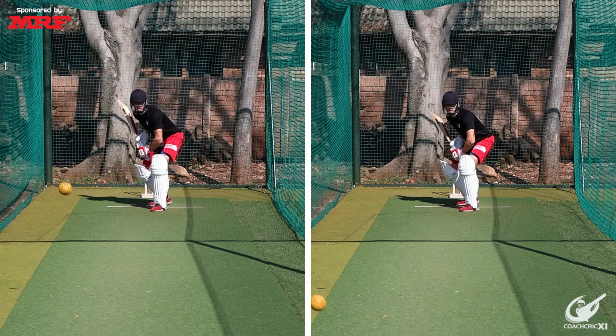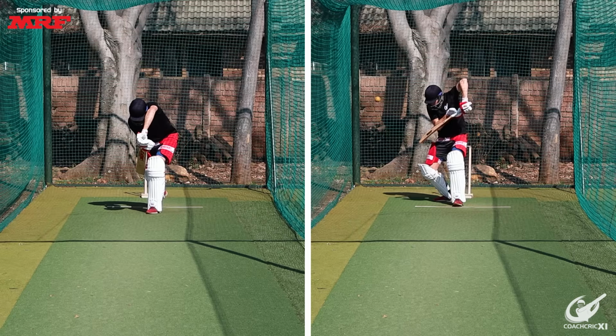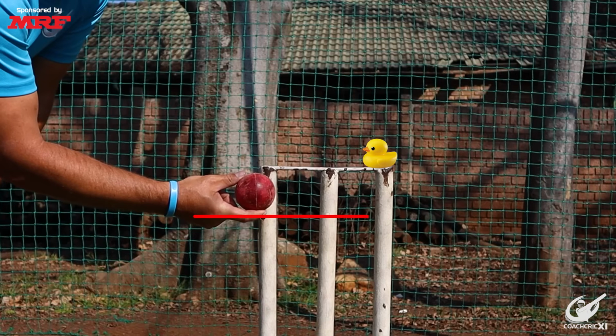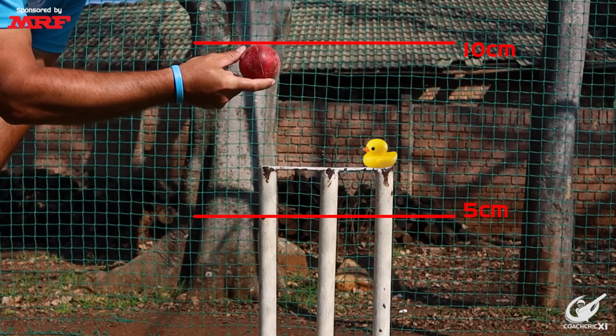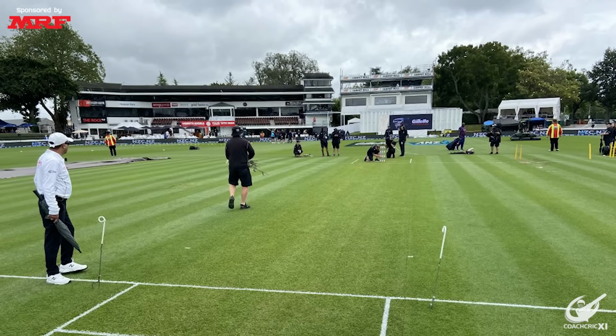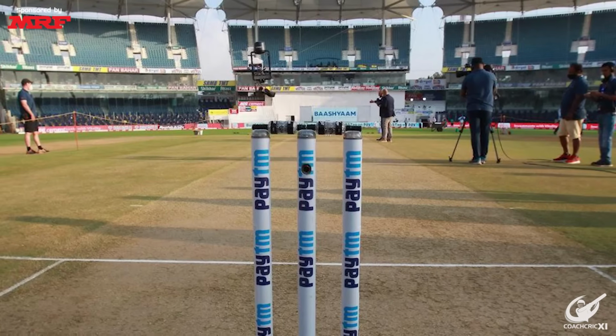So firstly, what a good length is. A good length in general is any ball that makes you question if you should be going forward or back to it. A rough guide will be any ball that finishes between 5 centimeters below bail height and 10 centimeters above bail height. This means that a good length technically can change depending on pitch conditions and the release point.